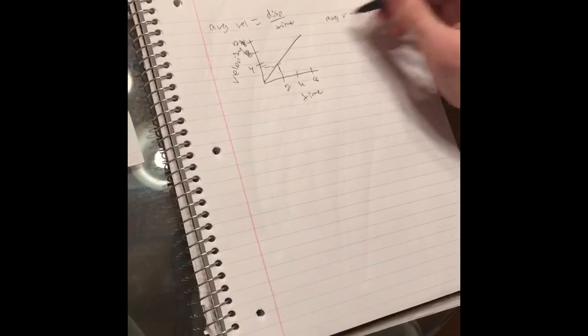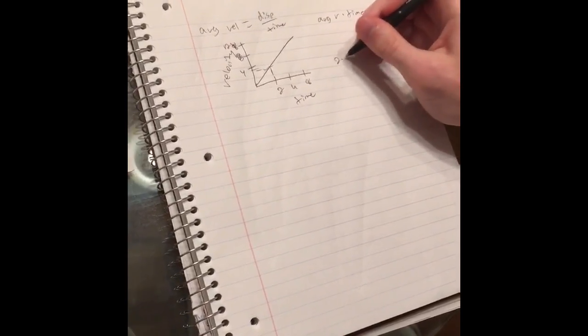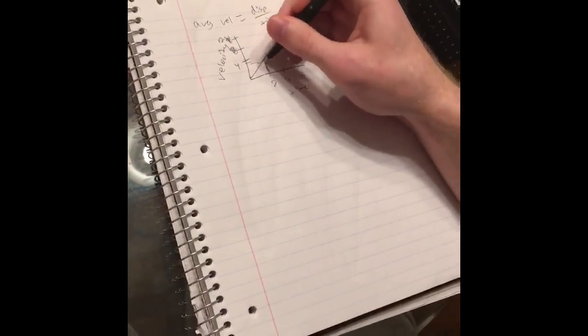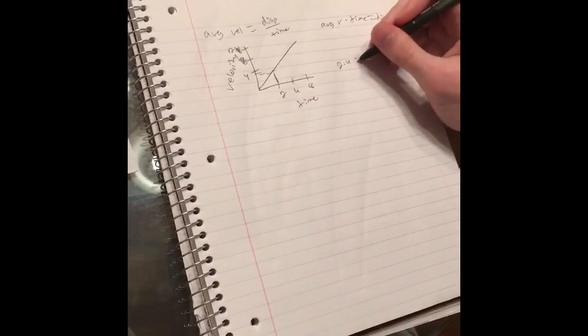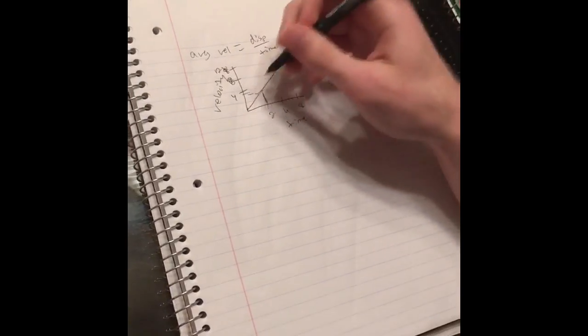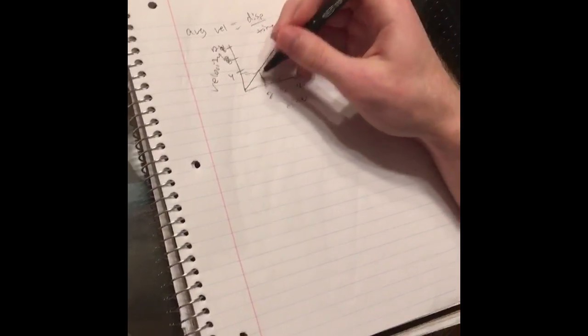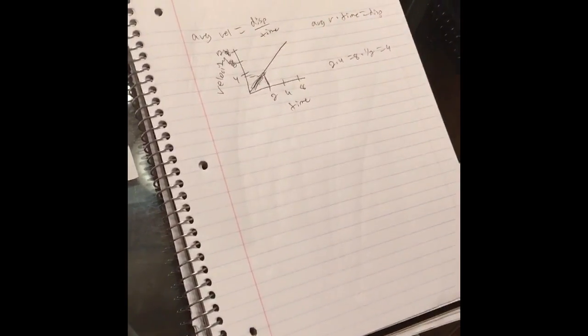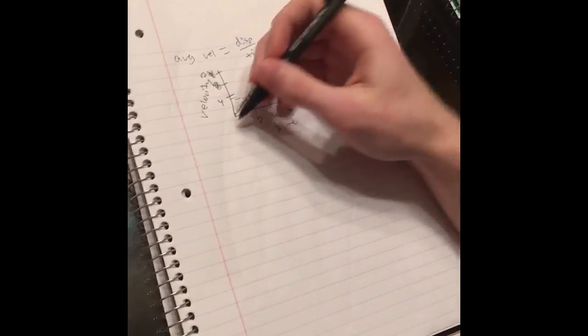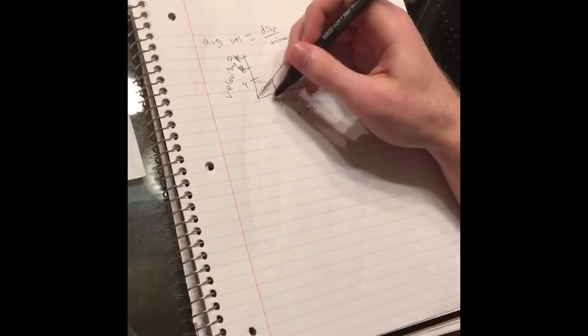Like I said, time times average velocity, so 2 times 4. Since we're using the triangle shape, 2 times 4 equals 8, and then times 1/2 equals 4. So the area underneath this area right here is 4, and that's the distance that you traveled within the 2 seconds.